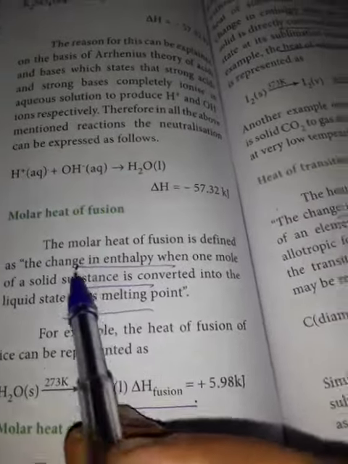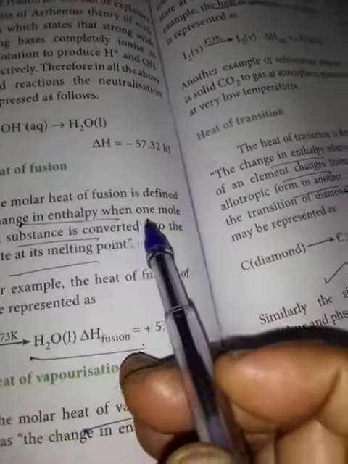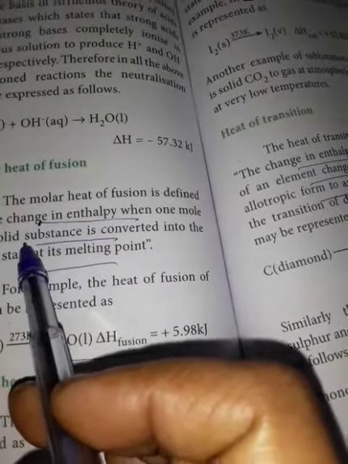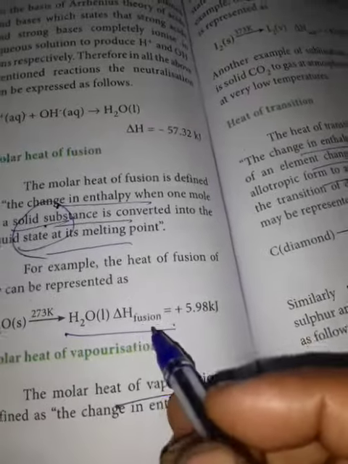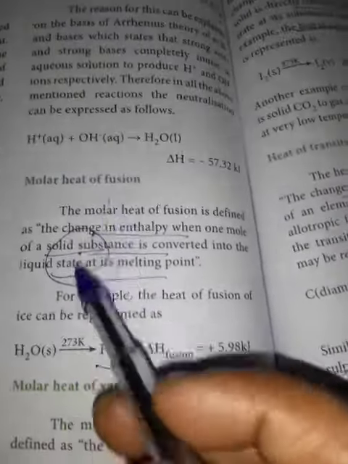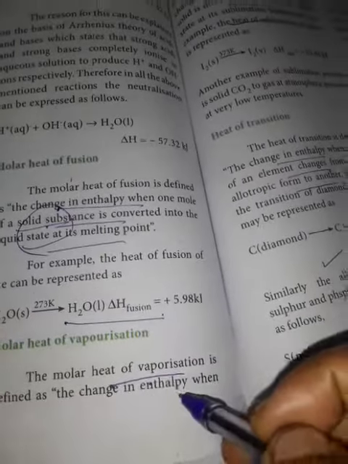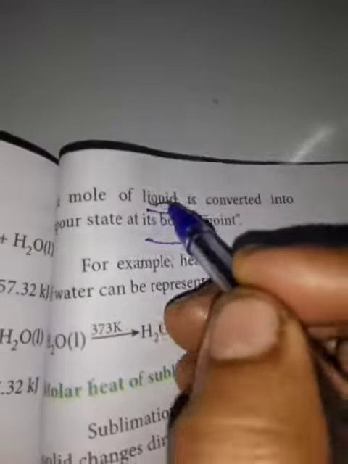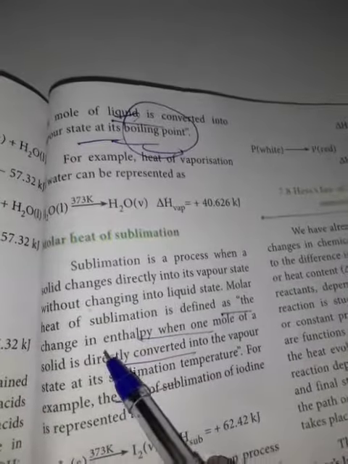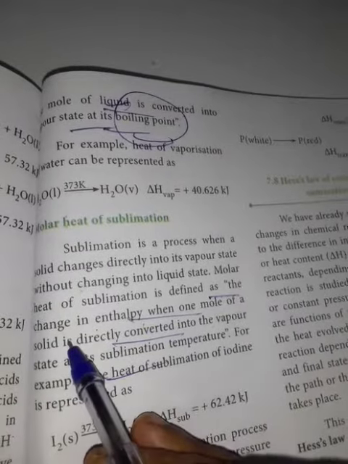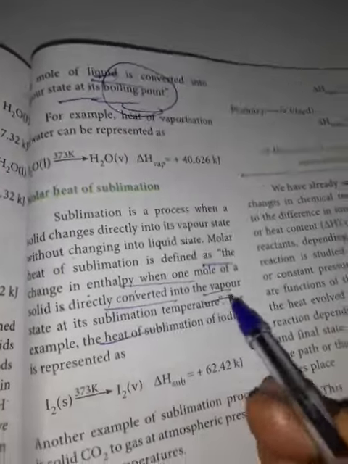Next, molar heat of fusion: the change in enthalpy when 1 mole of a solid substance is converted to liquid at its melting point. Vaporization: the change in enthalpy when 1 mole of a liquid is converted to vapor at its boiling point. That is, the melting point and the boiling point. Sublimation: the change in enthalpy when 1 mole of a solid is converted into vapor.